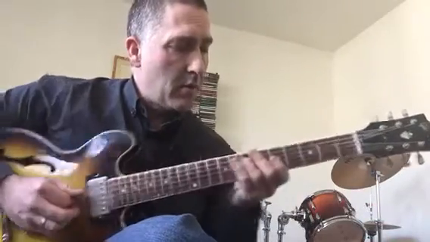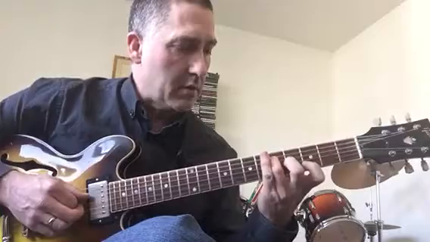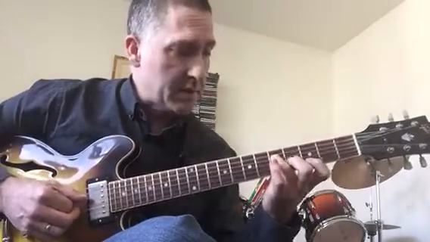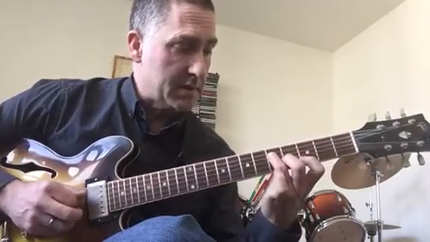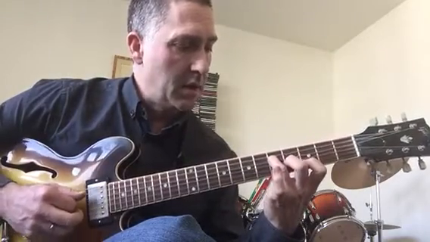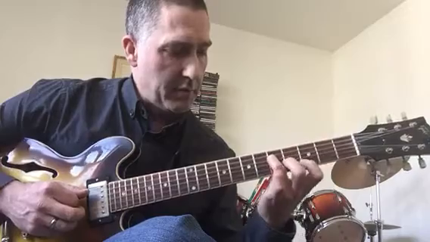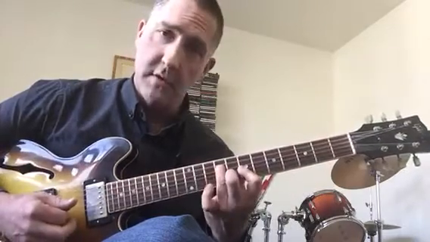So now, with that said, we can move on to doing all your inversions on the D, G, and B string set. So now you have your root position, right? So this is a G because this is G, B, and D. Root, 3, 5, and then you move up to your first inversion.